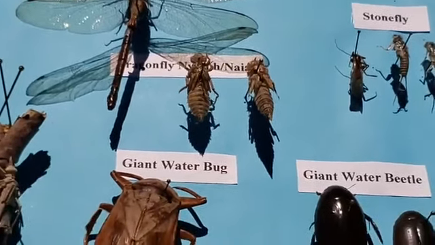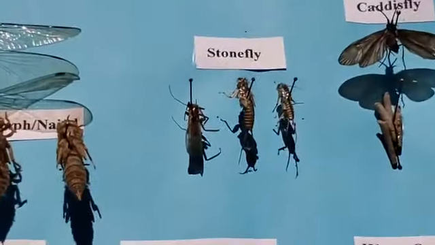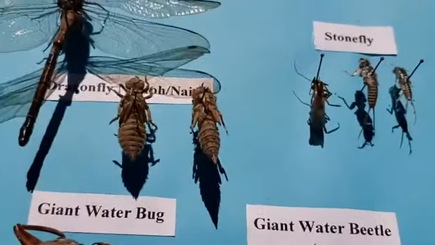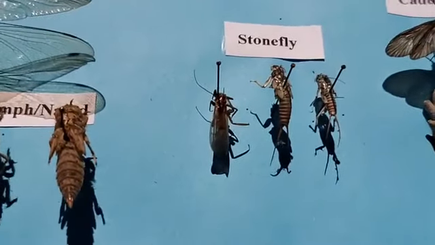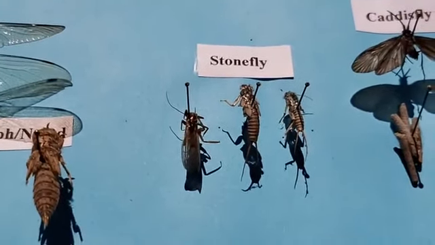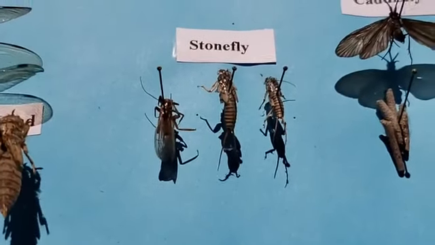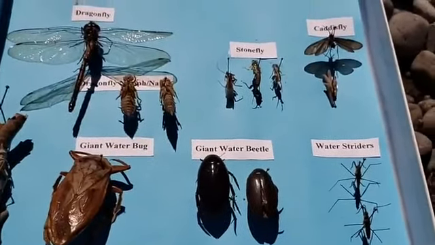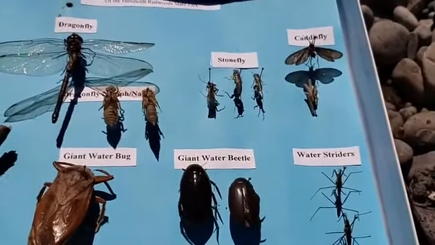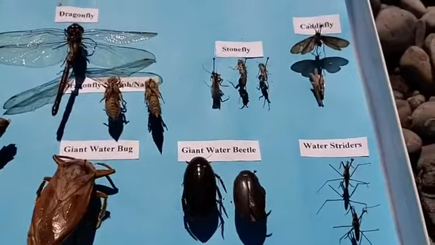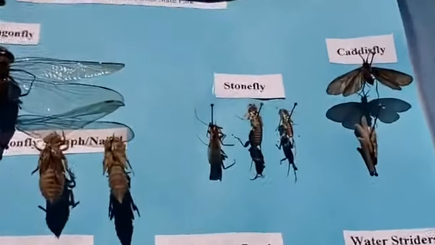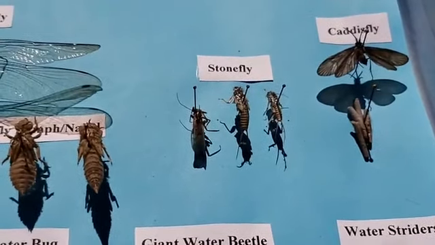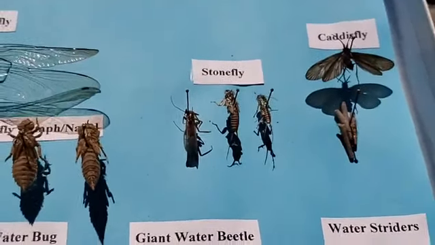Then we have the stonefly next to them. These things also spend a good portion of their life in the water. You see the nymphs on the right hand side, and then on the left hand side, that's the adult there. And stonefly are one species that is really particular about the water conditions that they live in. And that's something really cool that these macroinvertebrates can do for us, is tell us the health of a body of water just by looking at what lives there. So stonefly are really particular about the environment that they live in. So if you find stonefly living in a stream, it's pretty likely that that's a healthy body of water.